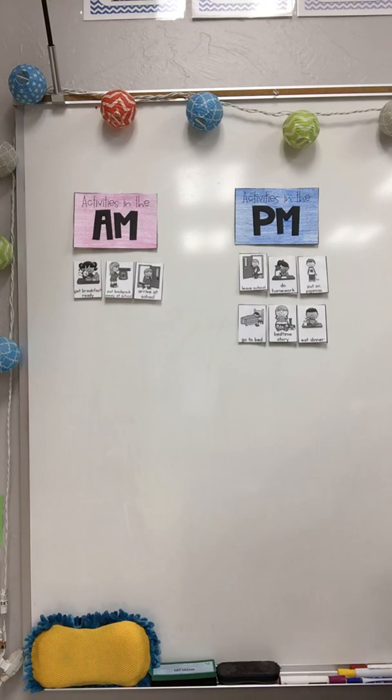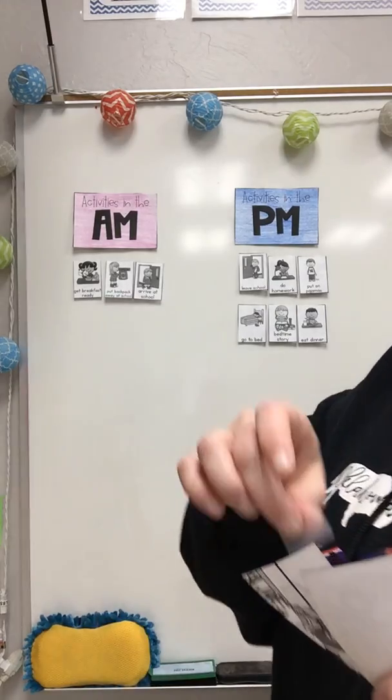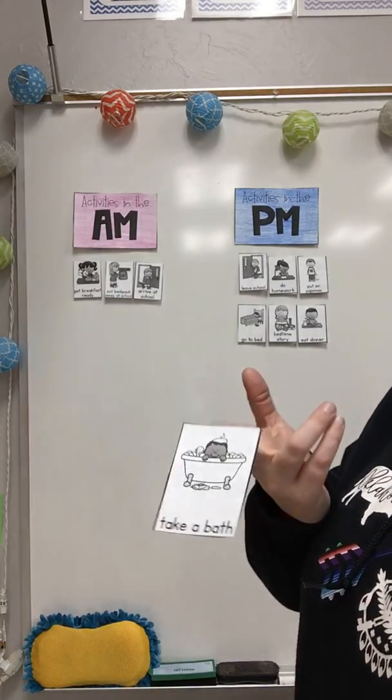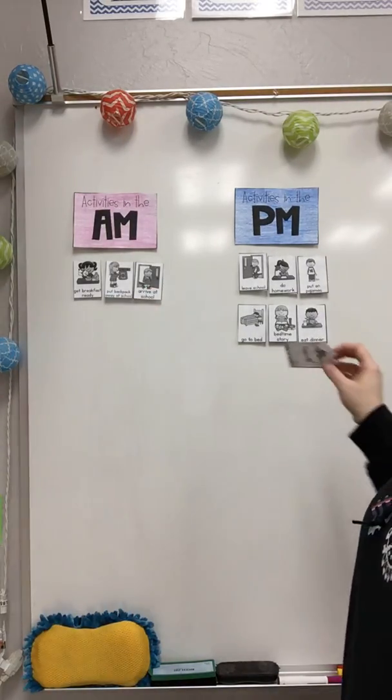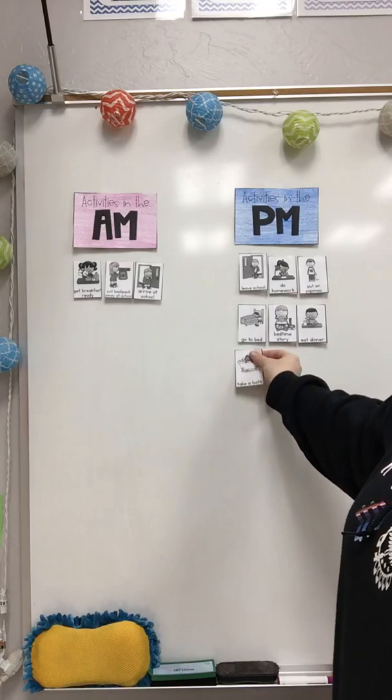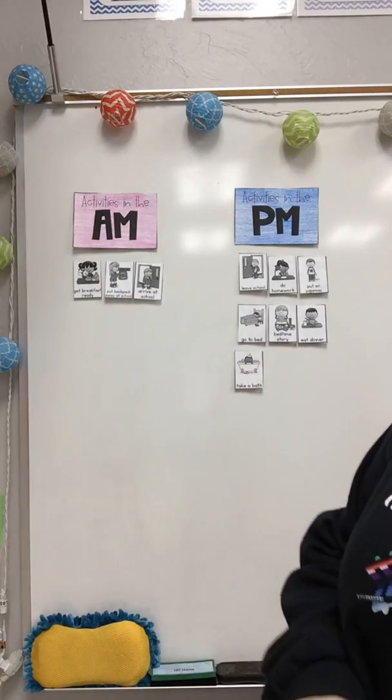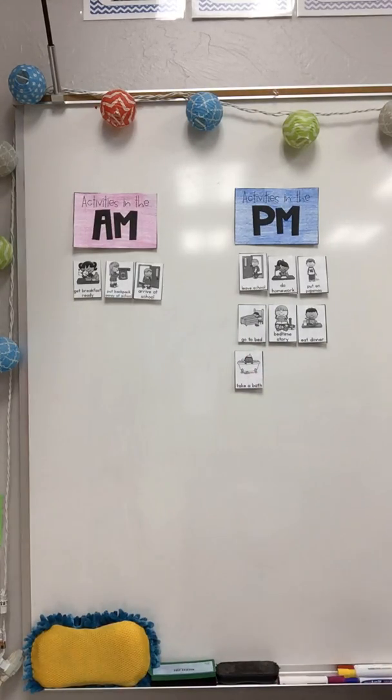Take a bath. Well, you know, that could be either one because some of you might take a bath in the morning before school, which would be a.m., or some of you might take a bath before you go to bed, which would be p.m. I'm going to stick it over here because I take mine at night, okay? Yours depends on what you do.